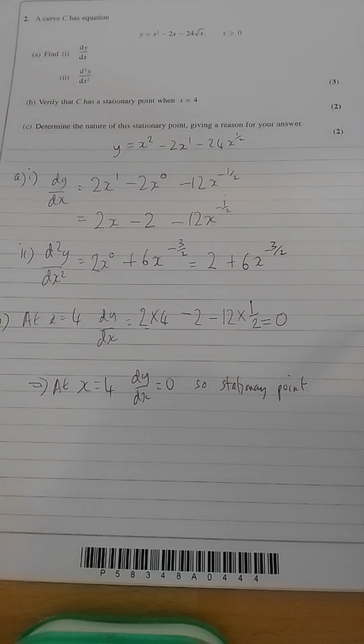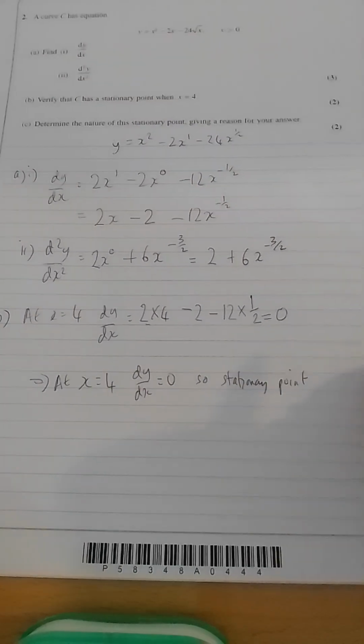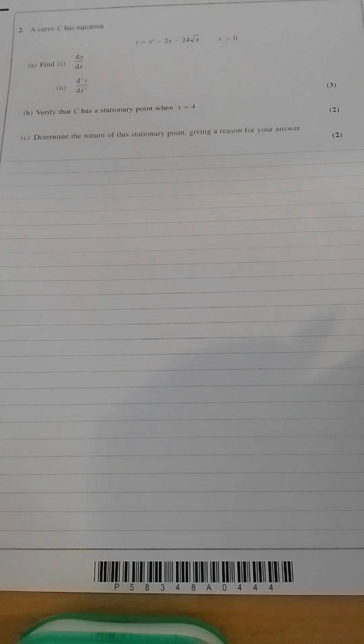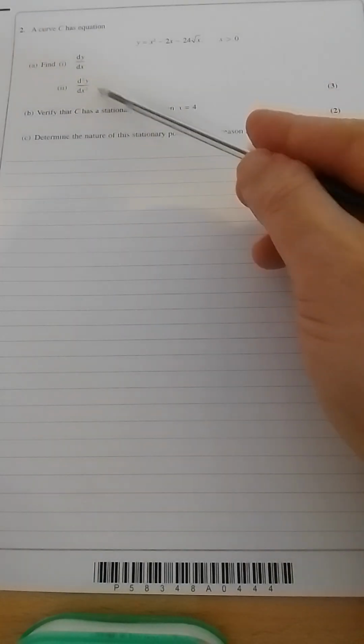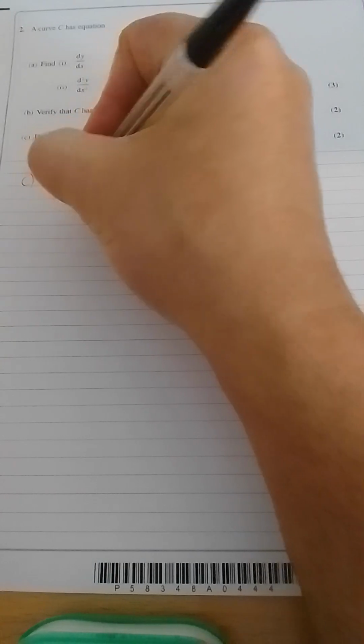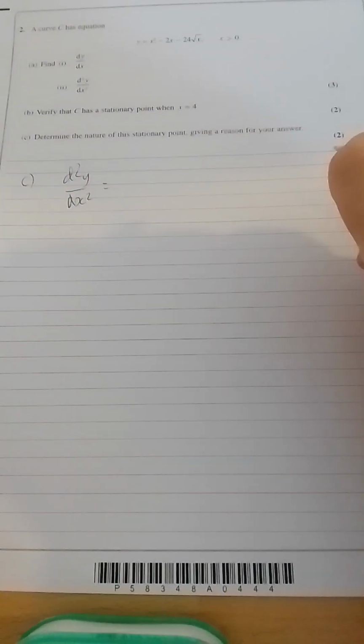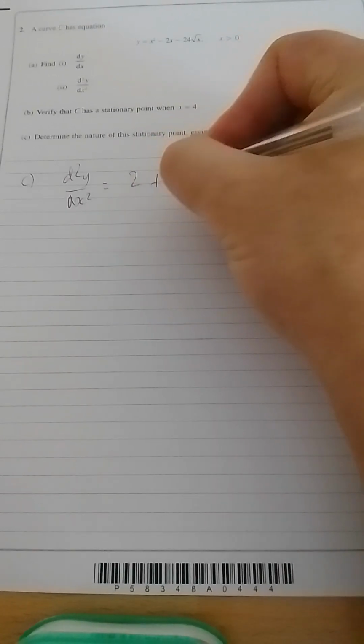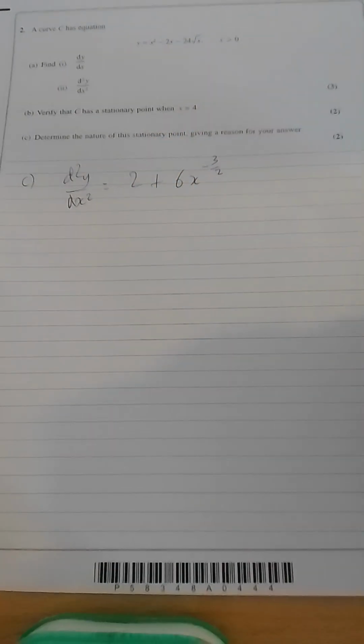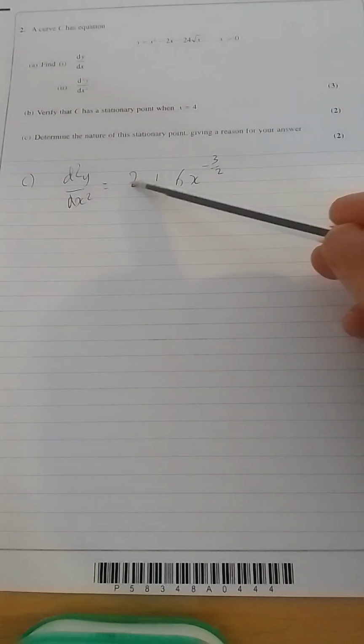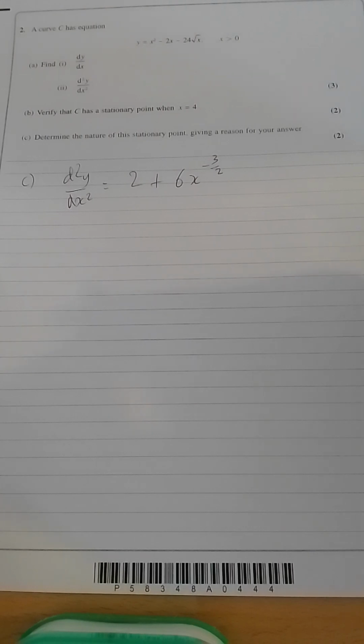I'm going to do part C on a new page, so you have plenty of space. Fortunately, I've got another copy of the question, so I don't have to cover up what I've already done. It says determine the nature of the stationary point, giving a reason for your answer. To do this, we have to use the second derivative, which we calculated earlier in part A2. So if I copy that down, the second derivative was 2 plus 6x to the minus 3 over 2. So we want to substitute in x equals 4 and determine what the value of the second derivative at this stationary point is.